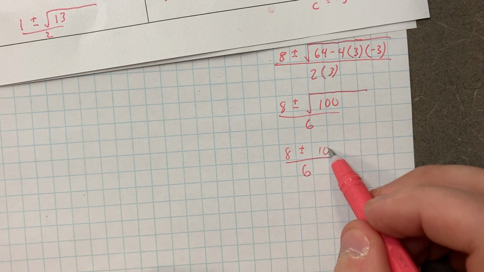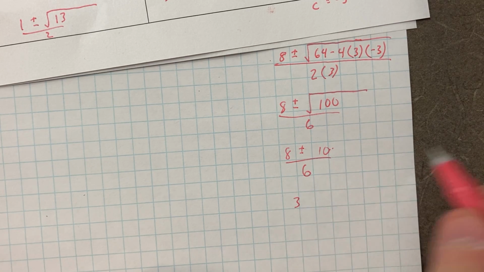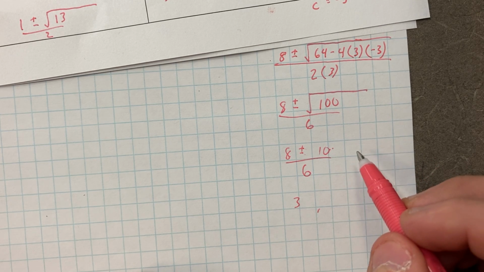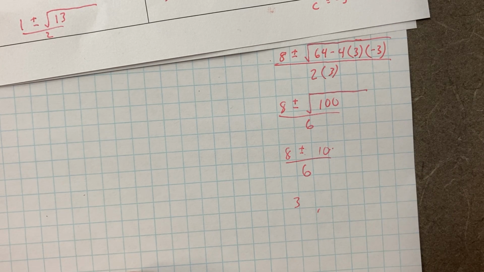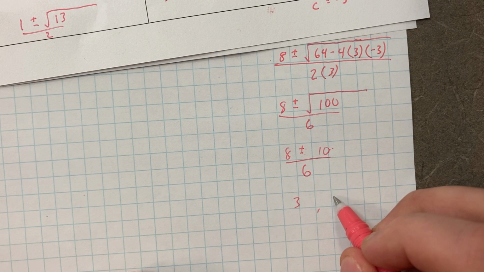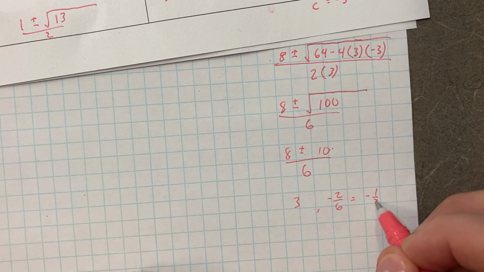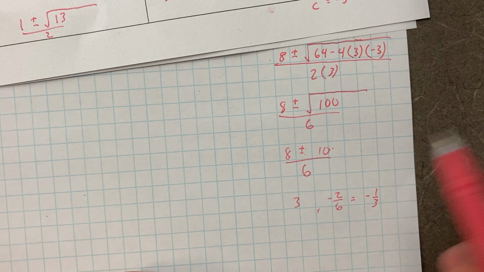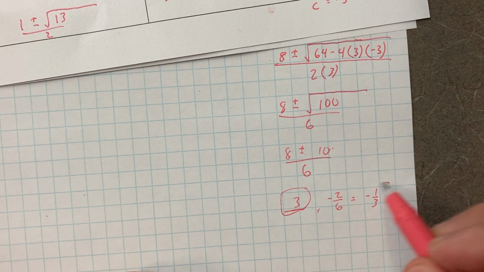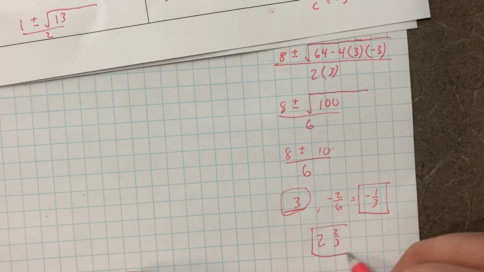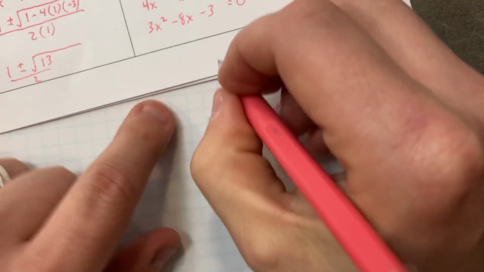8 plus 10 is 18. 18 divided by 6 is 3. The other answer is 8 minus 10, which is negative 2. Negative 2 over 6, which is negative 1/3. So the question is asking you to add these together, which is 2 and 2/3 when you add them together. The answer is 2 and 2/3.